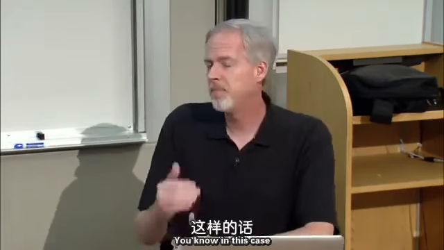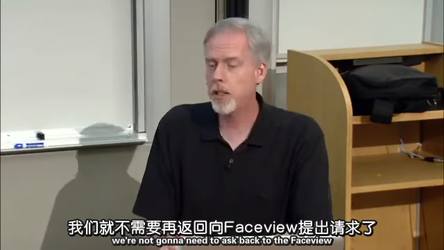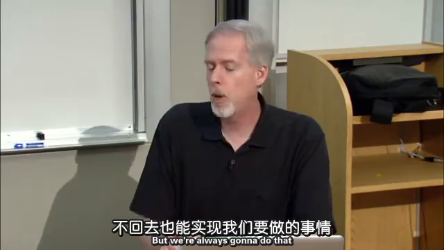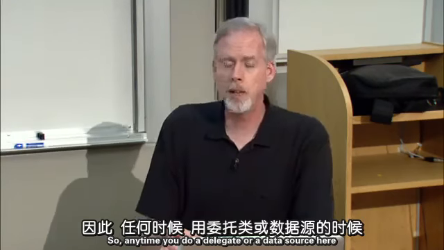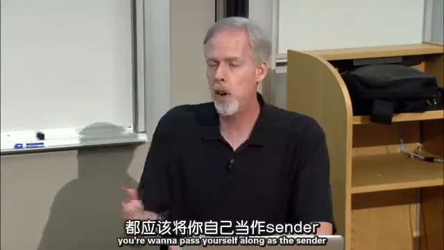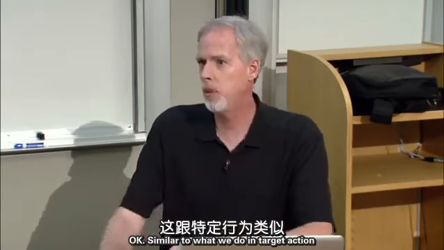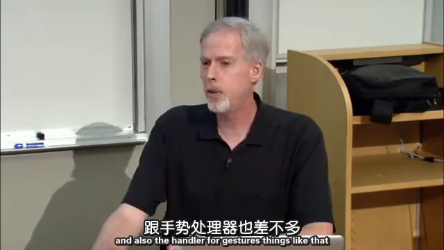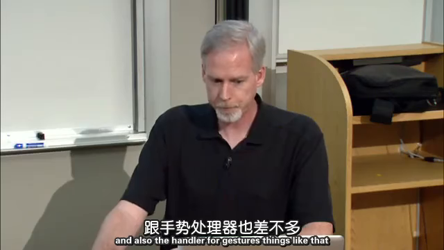In this case, we're not going to need to ask back to the face view, but we're always going to do that. So anytime you do a delegate or a data source, you're going to want to pass yourself along as the sender. Similar to what we do in target action and also the handlers for gestures, things like that.